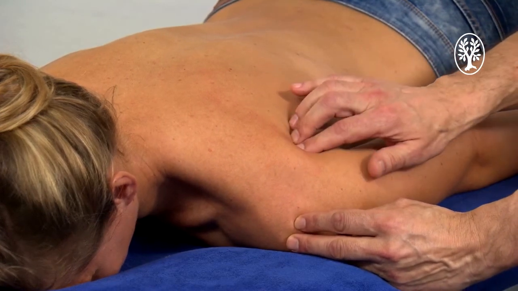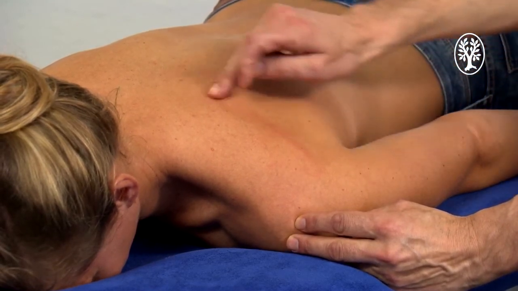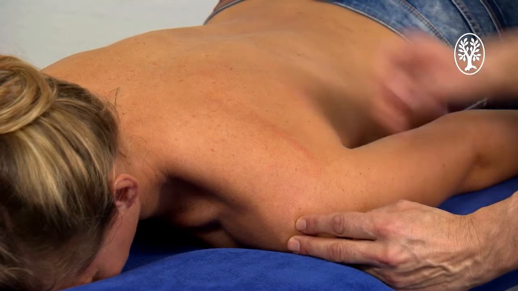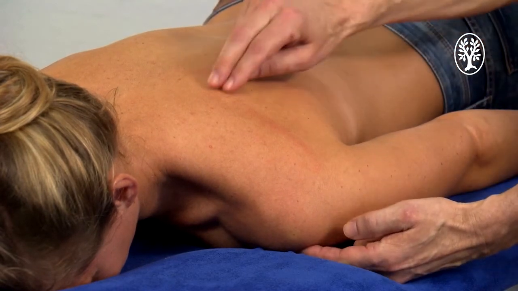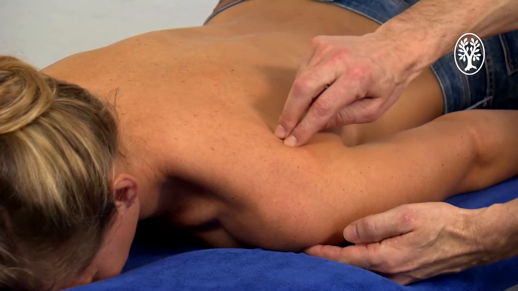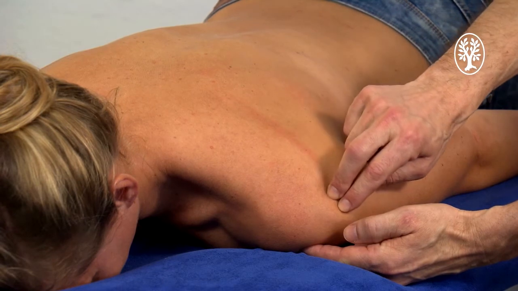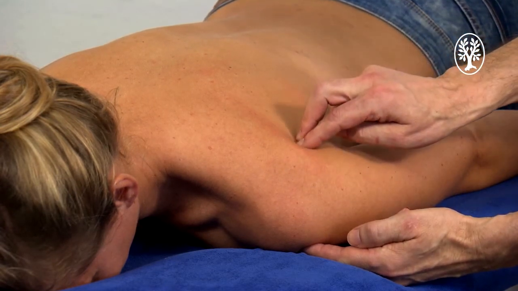lateral border. This triangle is the region of origin for the infraspinatus, and the fibers move toward the greater tubercle of the humerus. The fibers that lie just caudal to the spine of the scapula run transversally, and the fibers that lie in the area of the lateral border run diagonally.